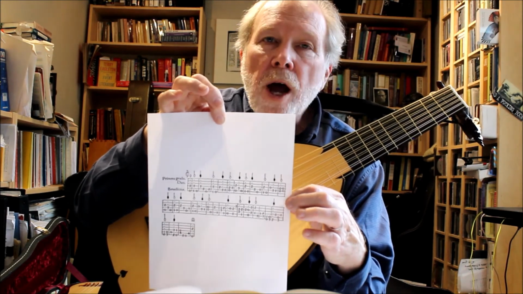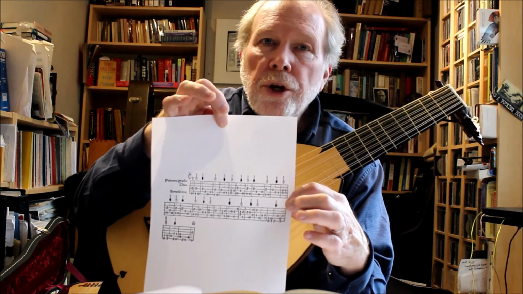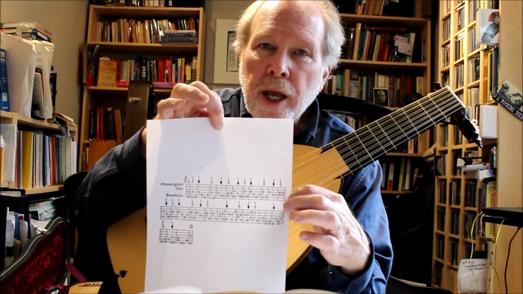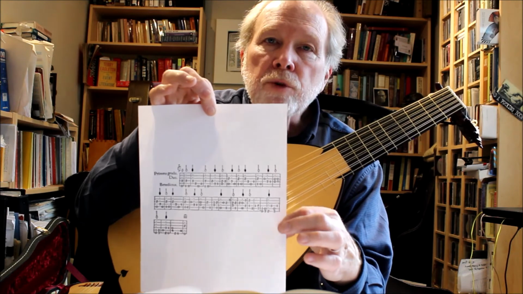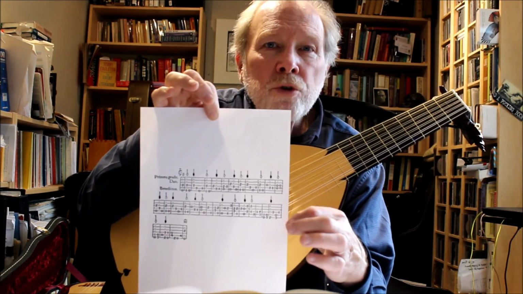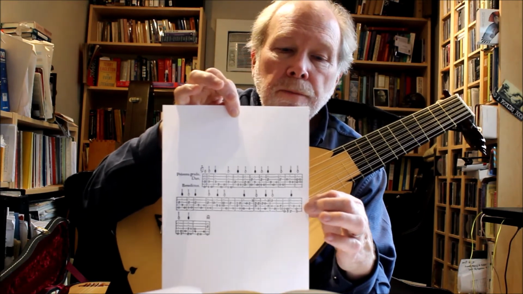If a lute player was copying out a piece of music for him or herself, oftentimes they didn't worry about how neat it was because they were doing it for themselves. They could understand their own handwriting. But the prints and some of the better manuscripts are much, much easier to read. So here are some examples of lute tablature, both Italian and French.